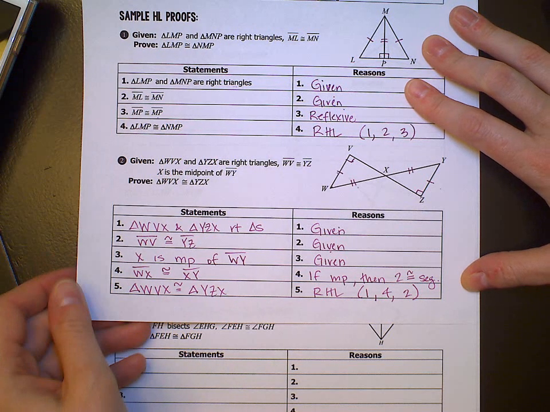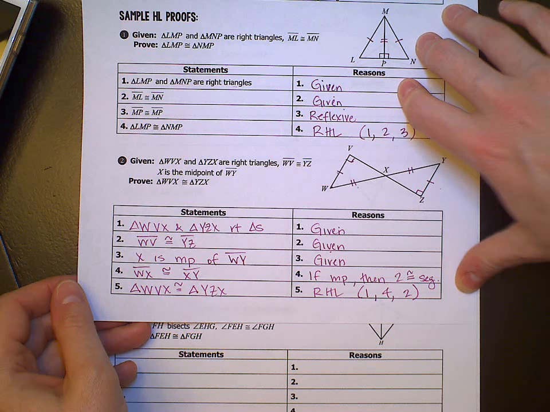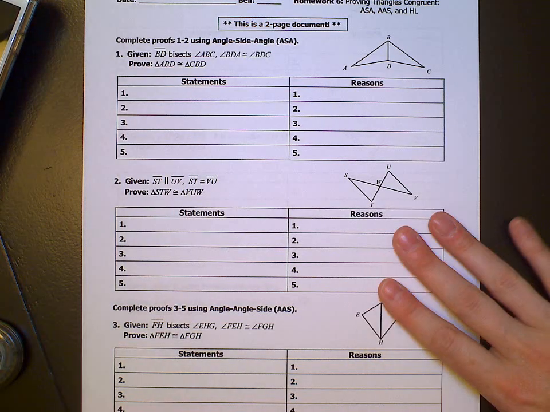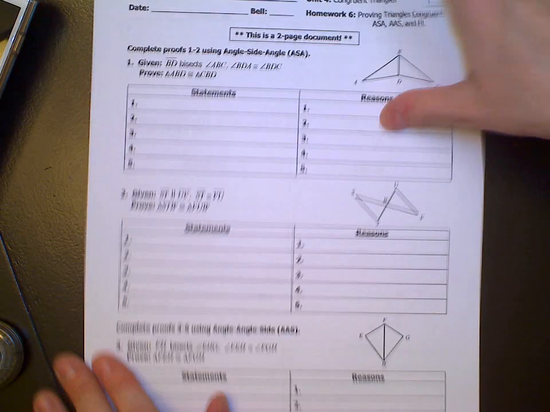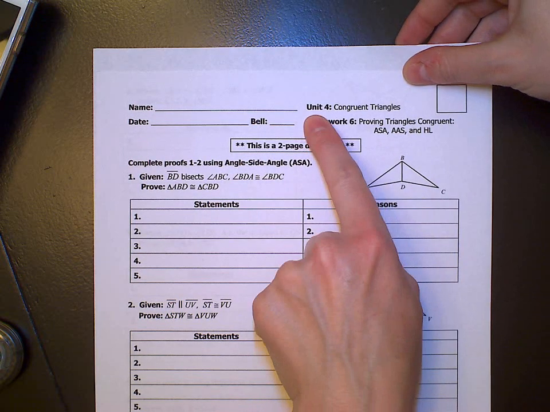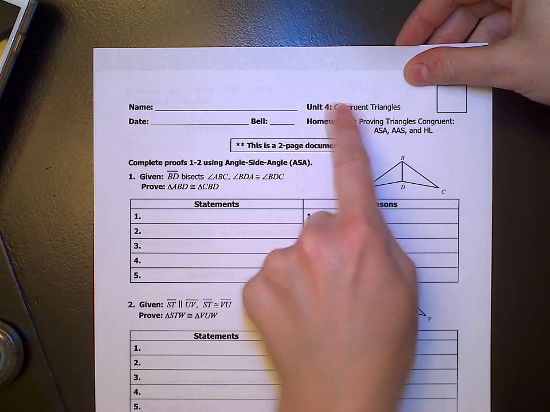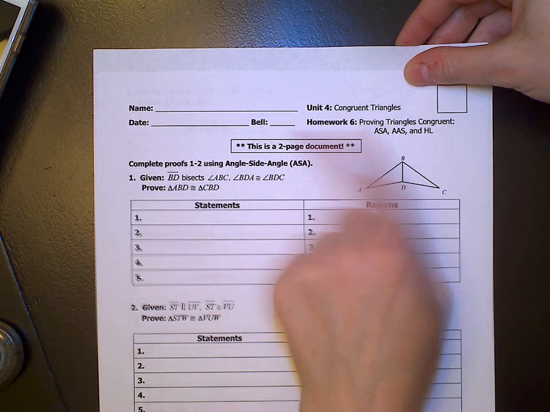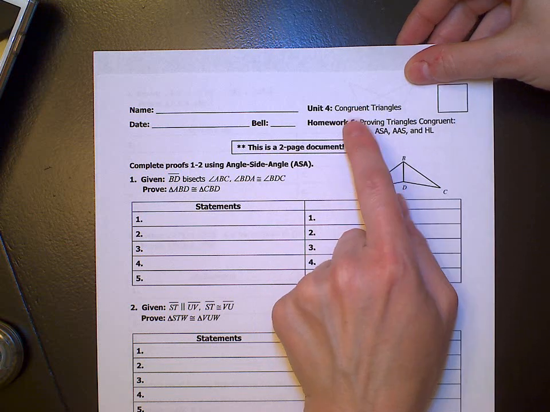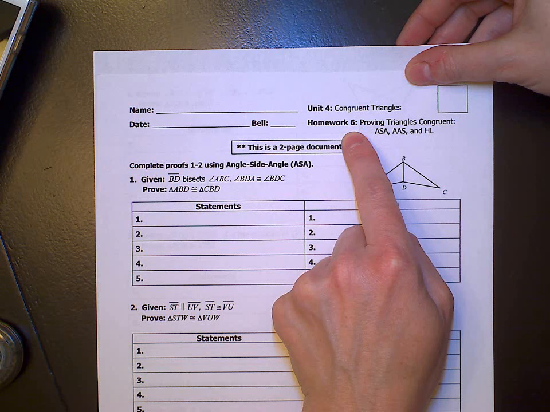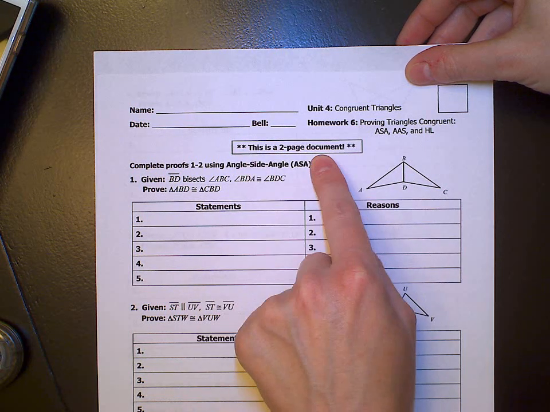Okay, so in the blank document that I posted in this same place, where the video is, the next 2 pages are your homework. It starts Unit 4, congruent triangles. We're actually in Unit 7. This is not really from MVP, so whatever, you guys have probably figured that out at this point. It's homework number 6, proving triangles congruent, ASA, AAS, and HL. Okay, it's a 2-page document.